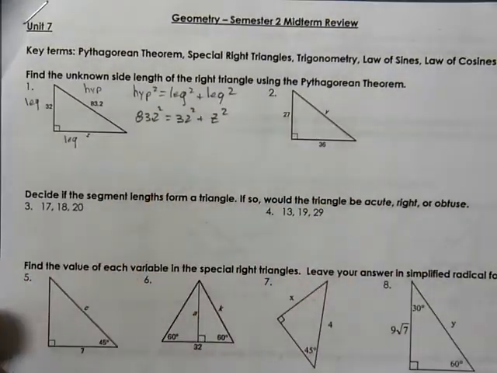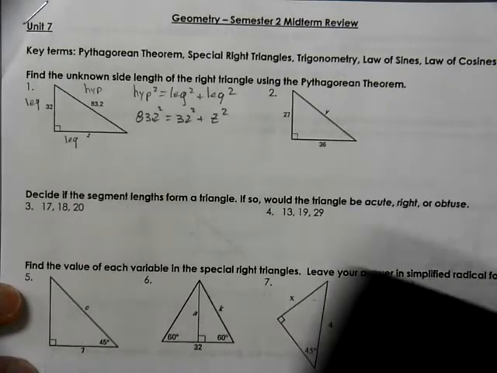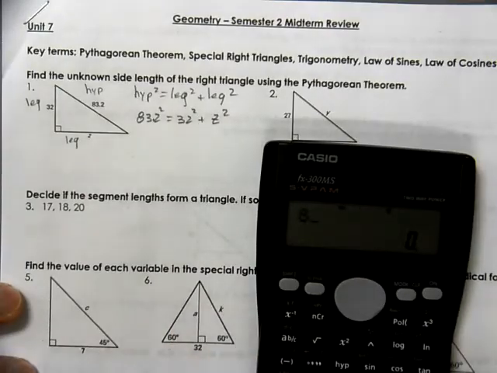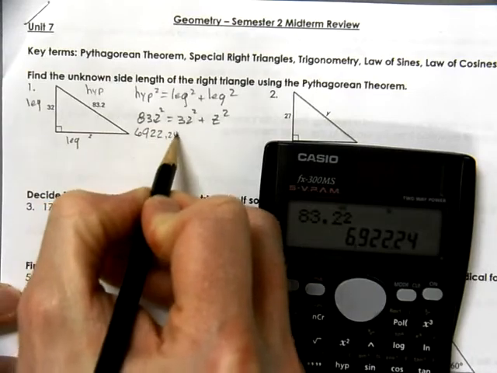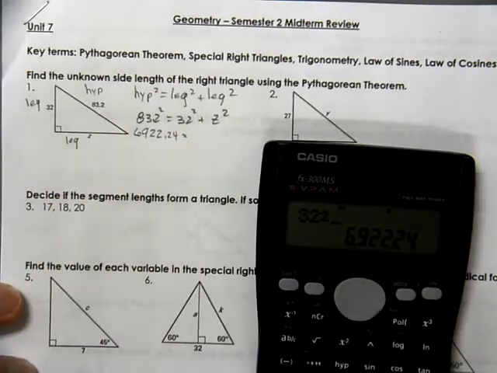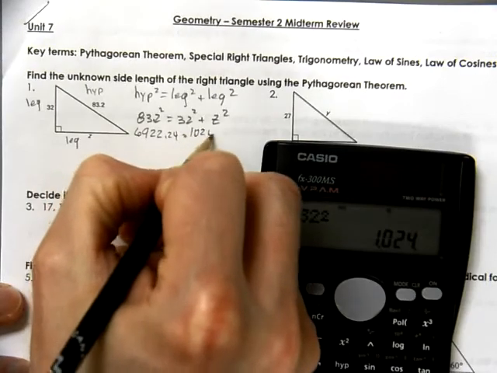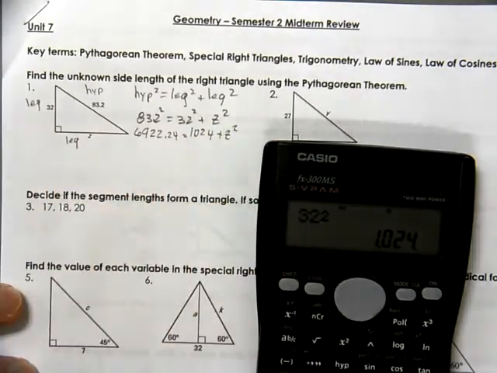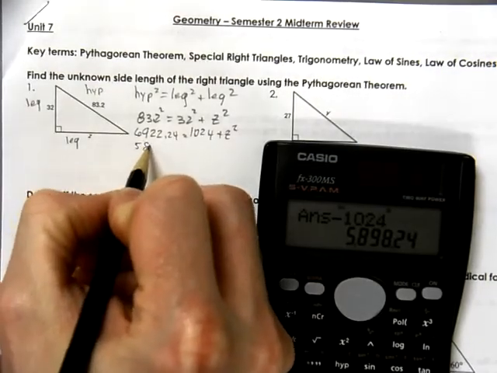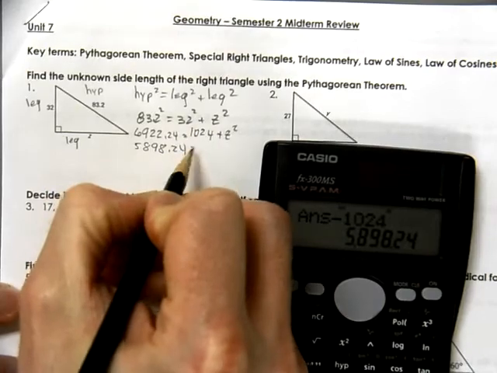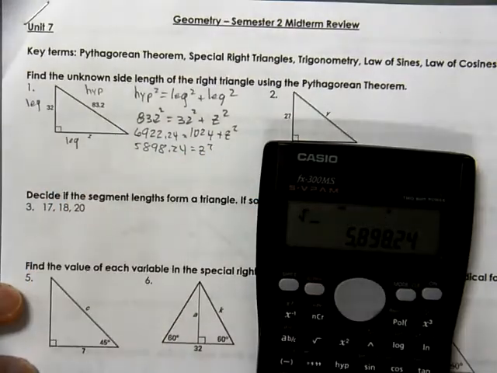You don't always set it equal to the variable. So we get 83.2 squared, 6,922, 4, 32 squared, 1,024, and z squared. Subtract the 1,024 and take the square root.